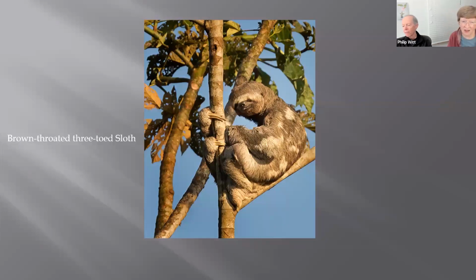And then we have the sloths, and this is a brown-throated three-toed sloth. You can tell the three toes. To know whether it's a three-toed or two-toed sloth, you have to see the front paws, the front feet. And this brown-throated three-toed sloth has this facial pattern that makes it look like it's smiling.